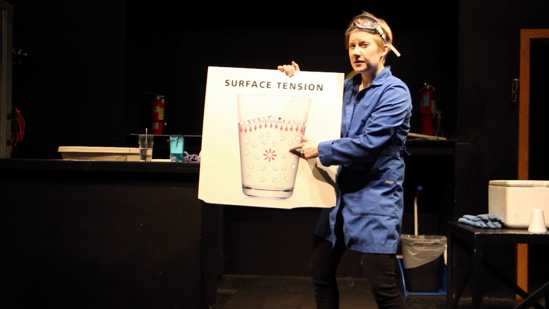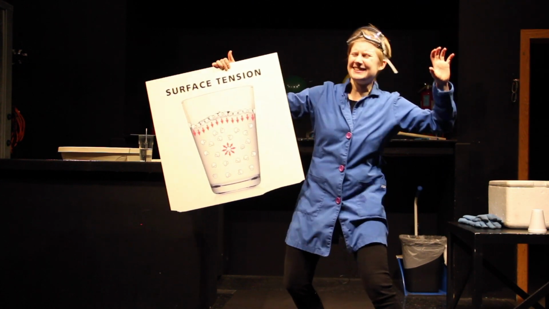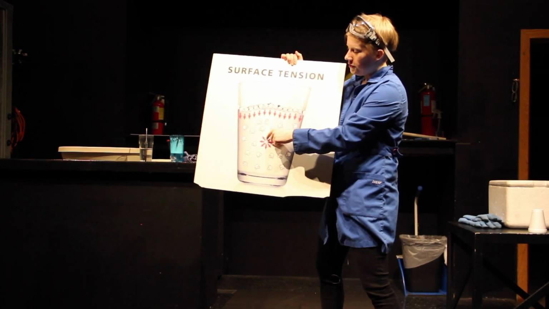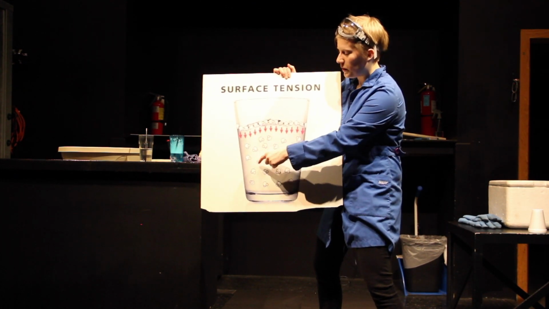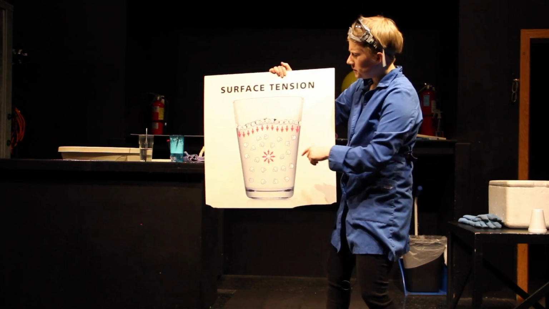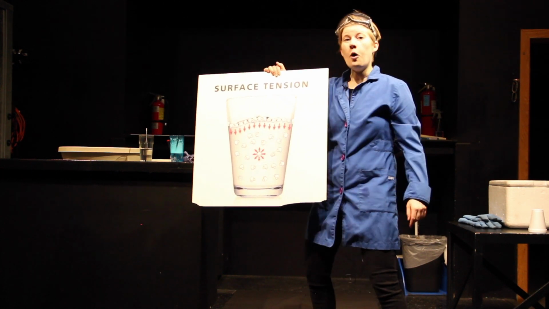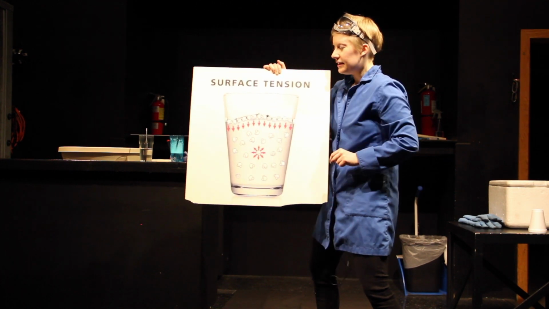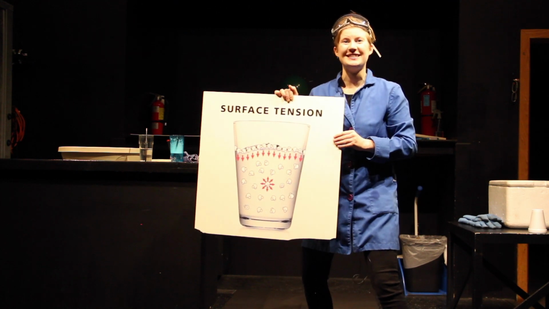But water molecules are kind of special. Water molecules are really sticky. They like to grab on and stick to other water molecules. So if we look at the one in the middle here, all those pink arrows coming off of it tell us that it can move around and grab on to other molecules in all different directions. But check out these ones on top. They only have arrows going downwards. They can only grab onto molecules next to them and the ones underneath them. That creates a little skin on the surface of the water that we call surface tension.